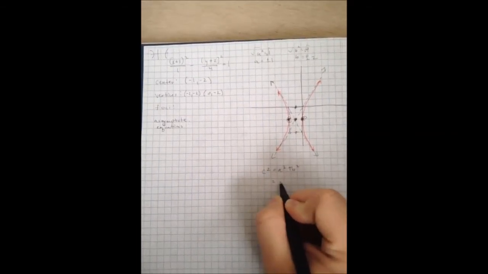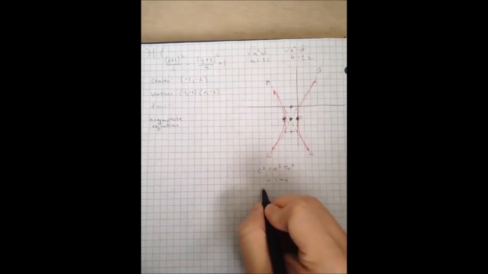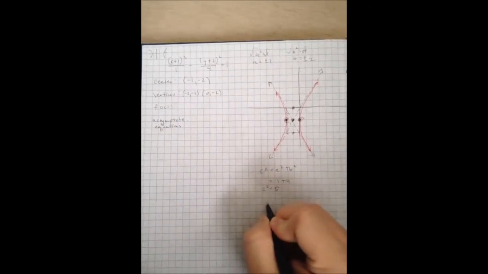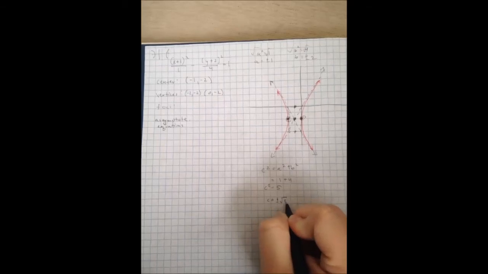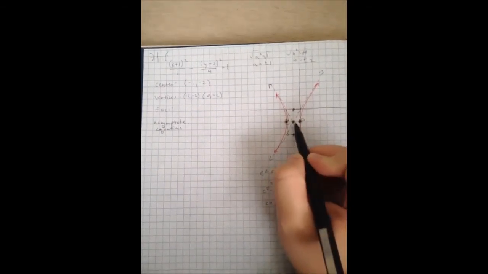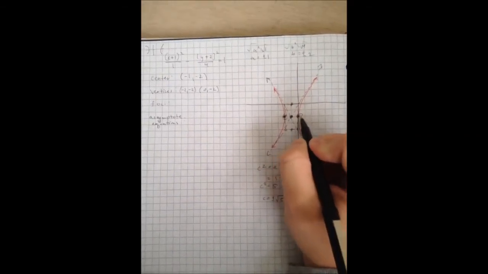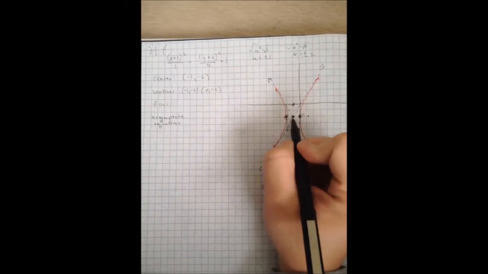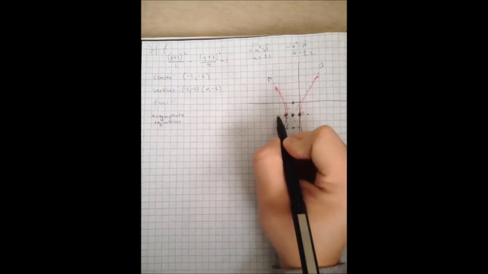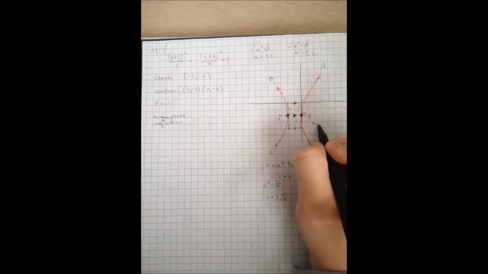Well, then that means that a squared was 1, b squared was 4, so c squared equals 5, so c is going to be plus or minus √5. So my foci are going to go from here out √5. And √5 is about 2.2, so I'd go out about 2.2. So these are going to be my foci.